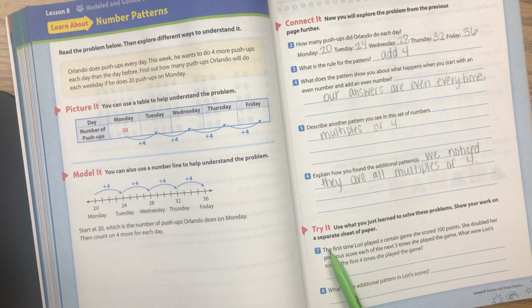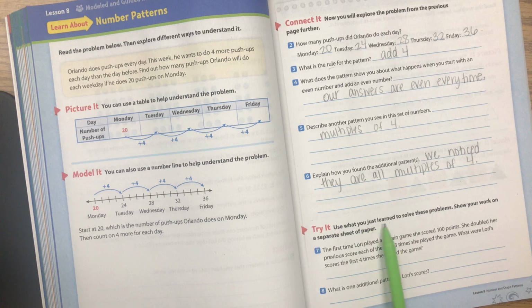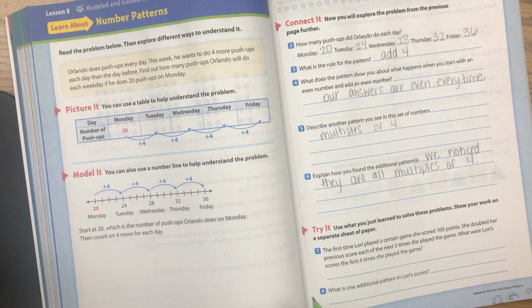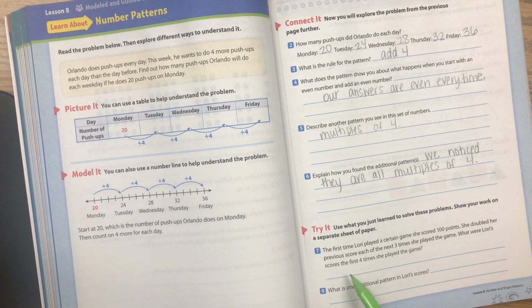All right, we are going to do a couple try-it problems in the book. If you need to use a piece of paper to show your work, that's fine. If you want to show your work in the book, you can.